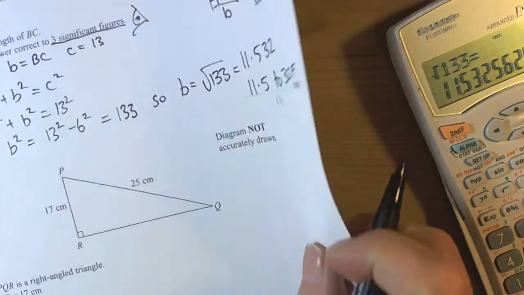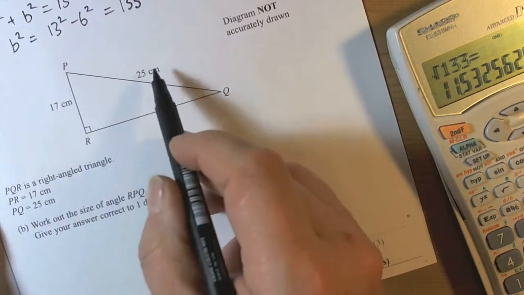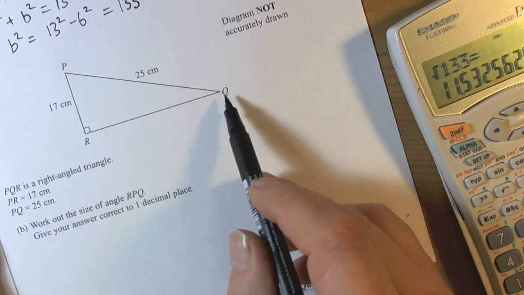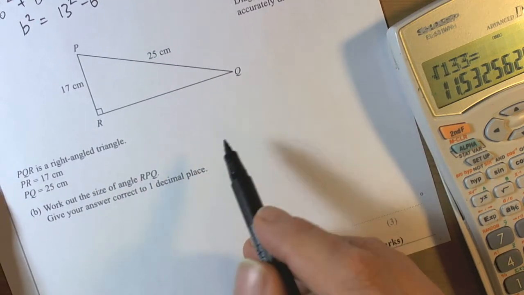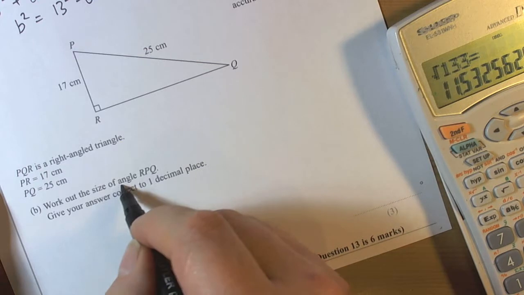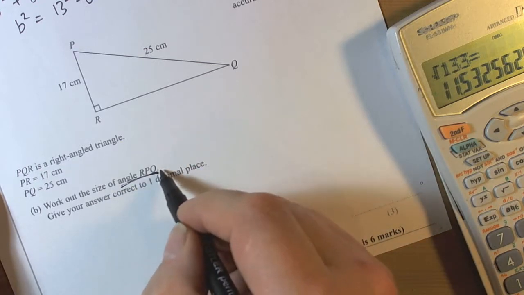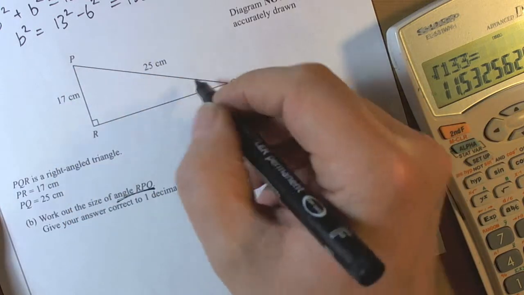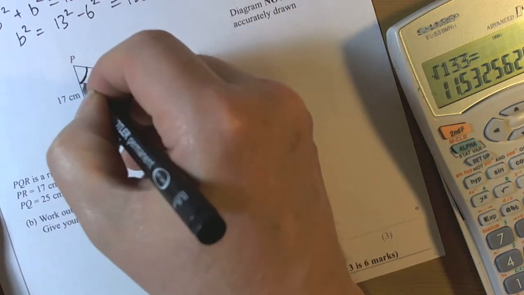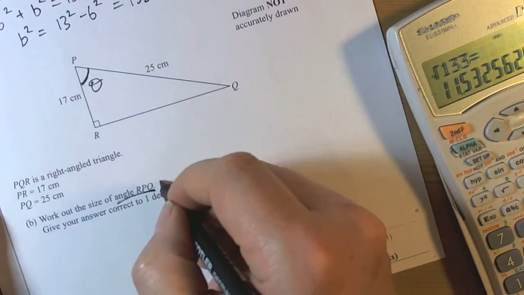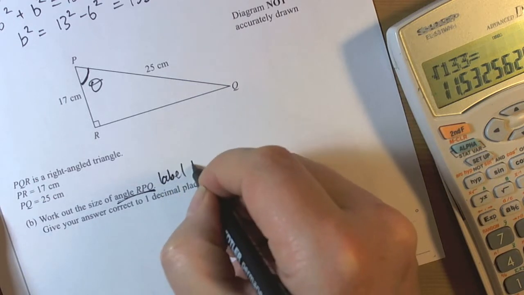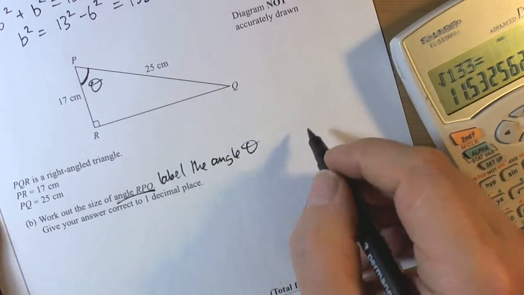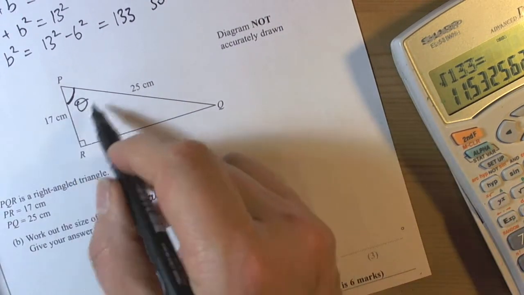The next part of the question talks about another right angle triangle with two lengths on it. If it was asking for the third length again, this would be a double Pythagoras question, but we can see that when we read the question carefully, it actually wants us to find the angle RPQ. So RPQ is this angle here, so label the angle theta. So that's the one we've got to find.